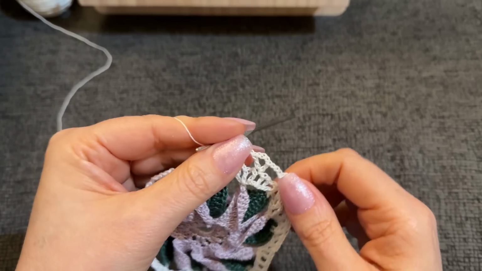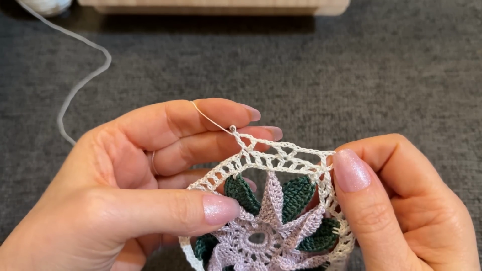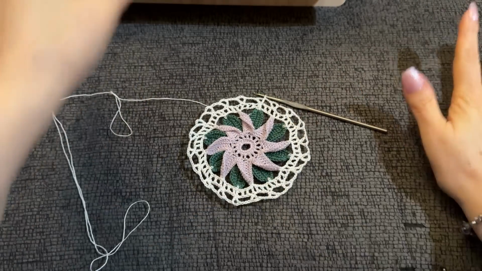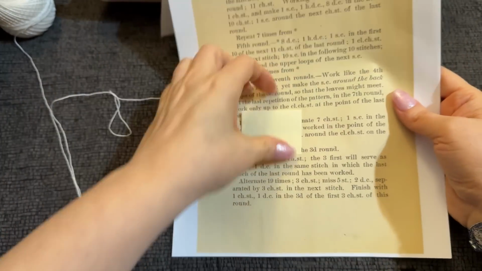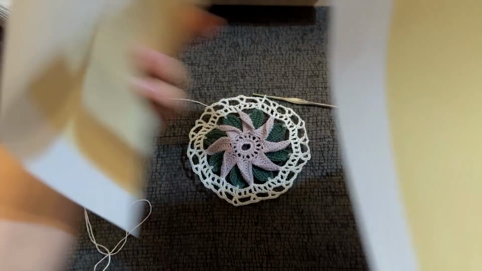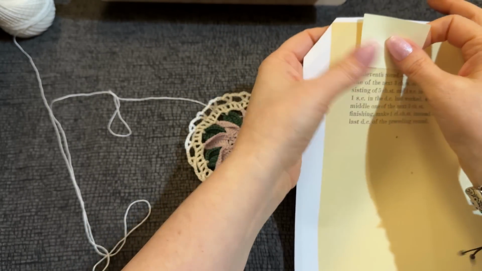Okay, so I'm going to work the rest of this off camera. Very easy round. I will be right back. All right, so I think we just have one round left, round 11. And it's definitely going to need to be blocked because it is kind of messy. It absolutely is going to need to be blocked.